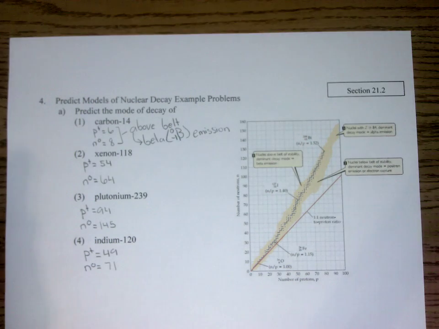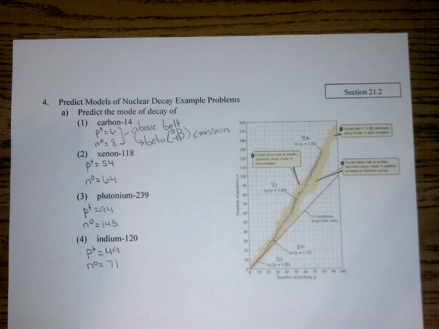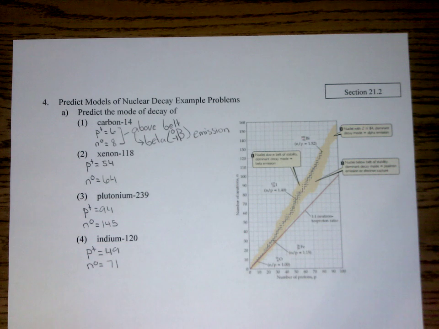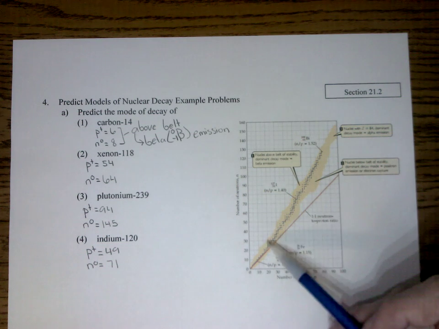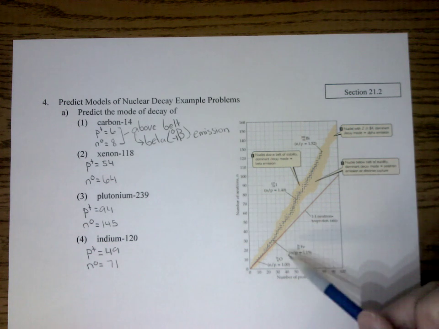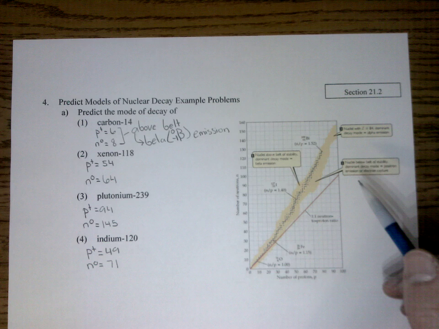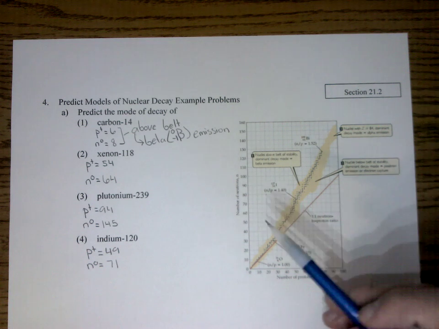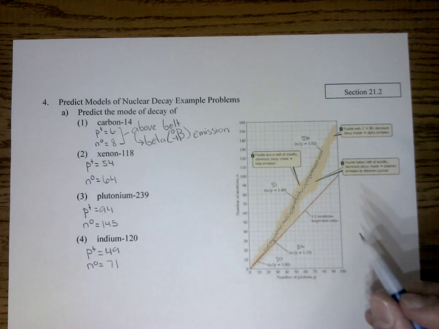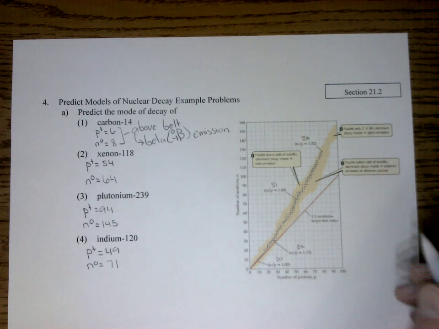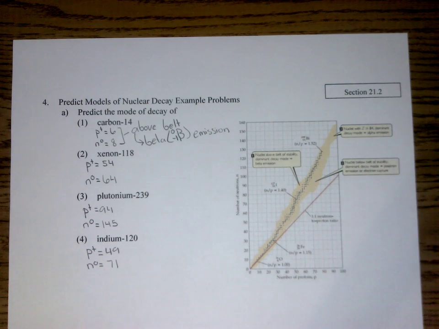Now, xenon has, again, a neutron to proton ratio that is seen here. And we have to be careful because that belt of stability does not follow that 1-to-1 ratio. It follows this, again, nice line. Where our xenon-118 is a place where the neutron to proton ratio can actually increase.